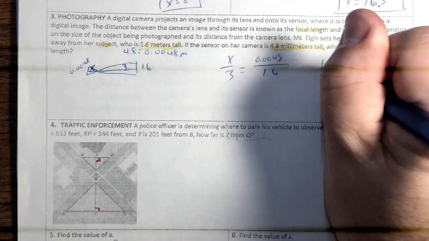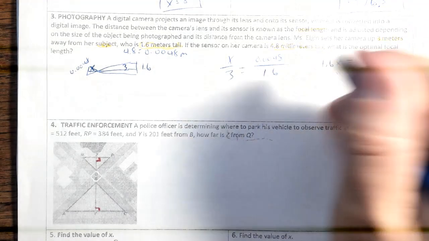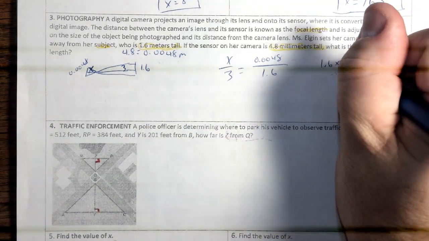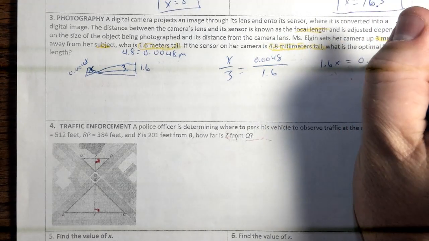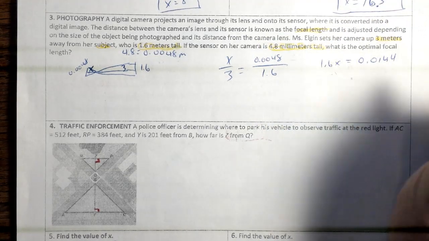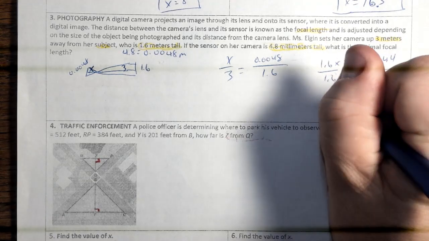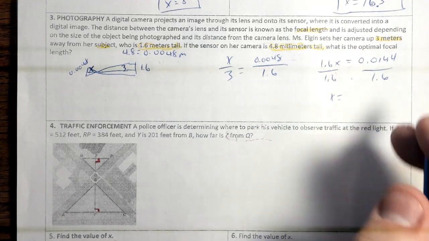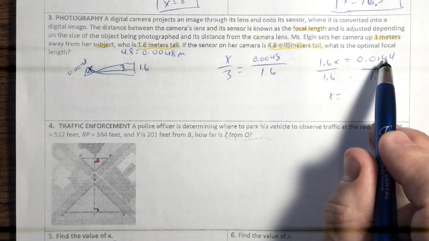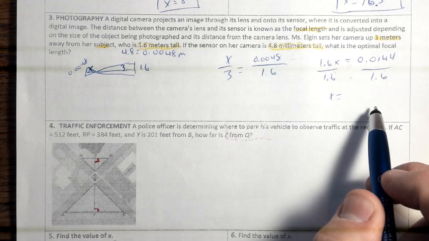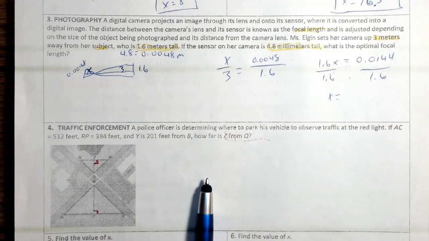1.6 times x, 1.6x. 3 times 0.0048 is 0.0144. So now we're going to divide both sides by 1.6. And when you divide 0.0144 by 1.6, hang on, let me see.